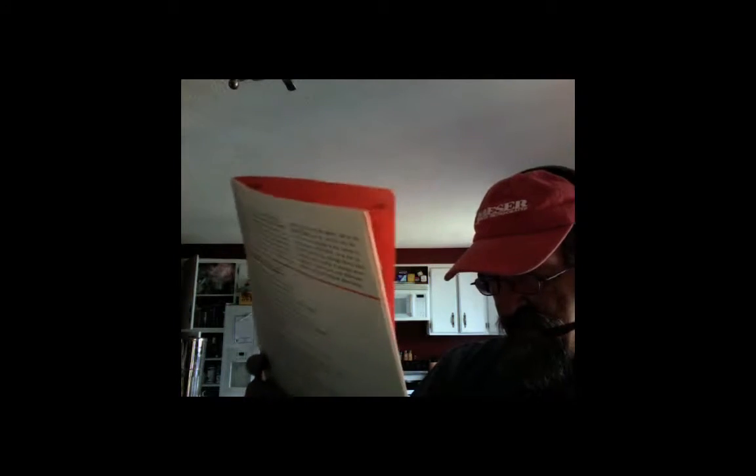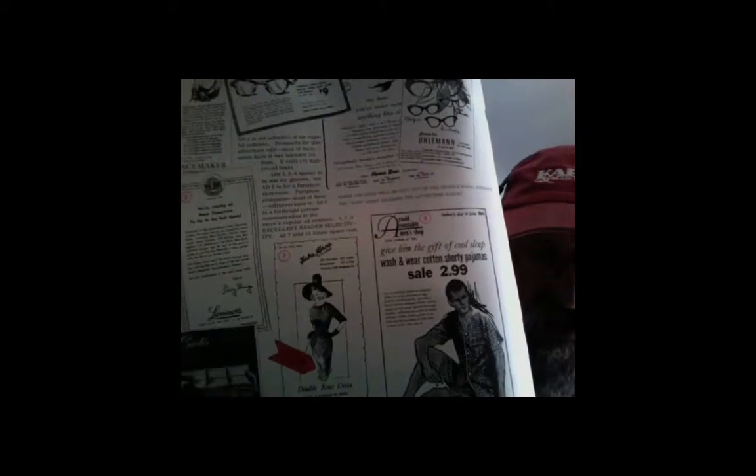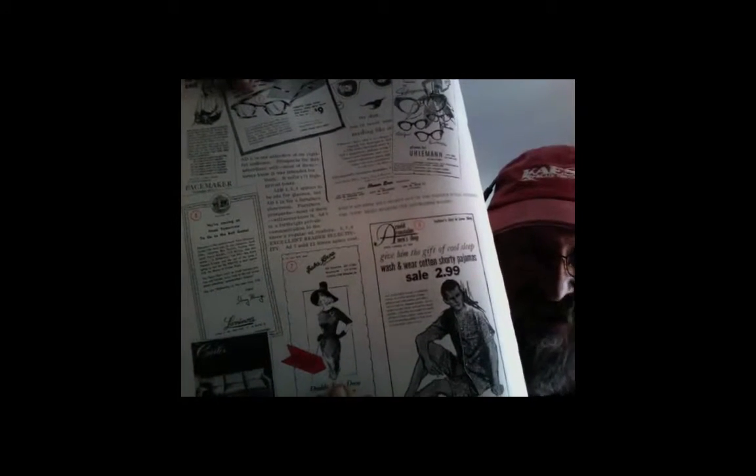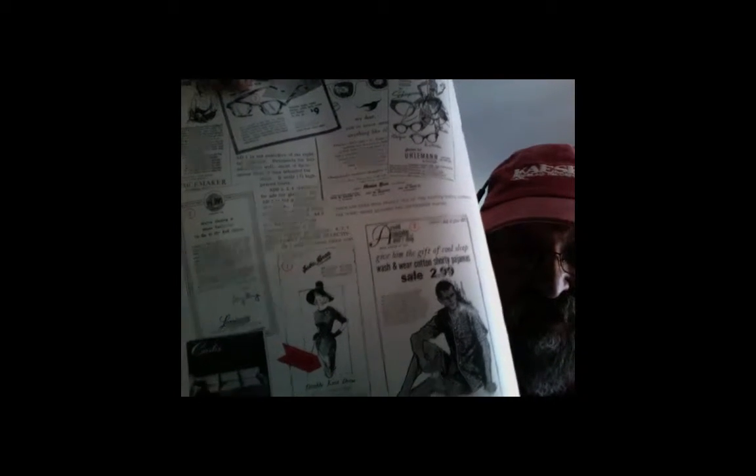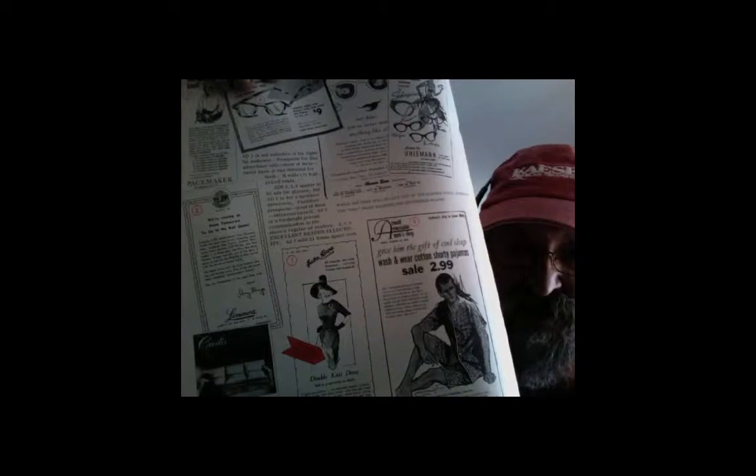All right, so let's see. I want to show you another one. This ad right here, it was such a good ad that it sold 21 times the cost of the ad itself. If the ad cost them $100, then they sold $2,100 worth of dresses, which in the 60s was a lot of money.